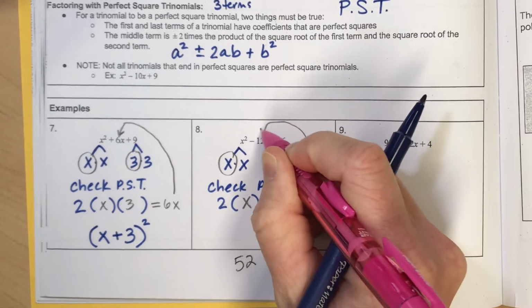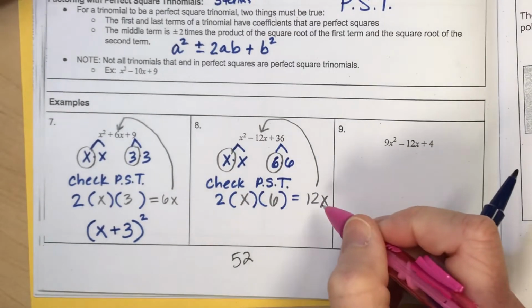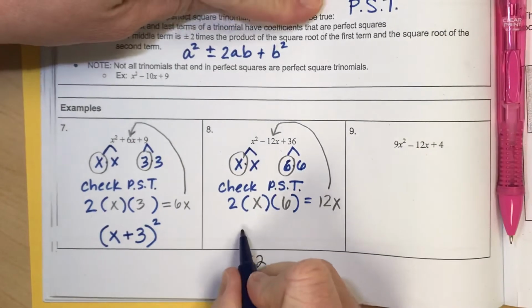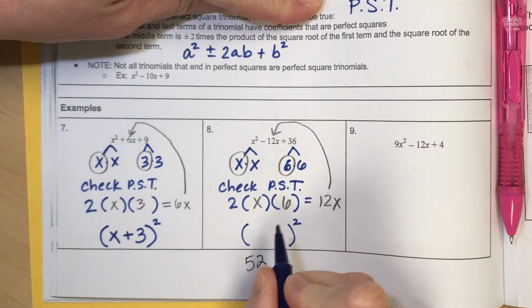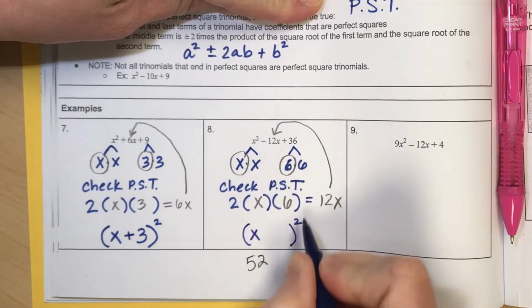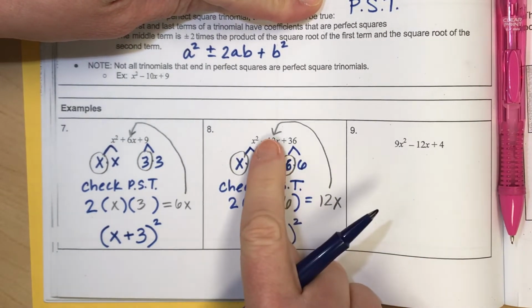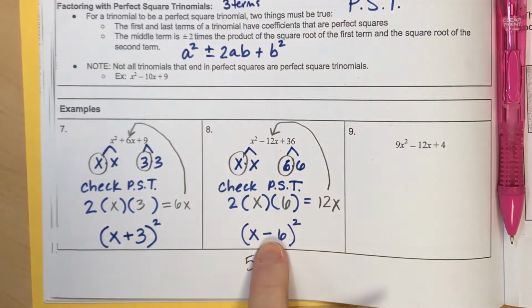Does this match what you had in the middle? It does. Now, sign: even though this says negative, when I write out my little perfect square, the sign is going to match the sign in the middle. Because that was a minus, this is going to be a minus.